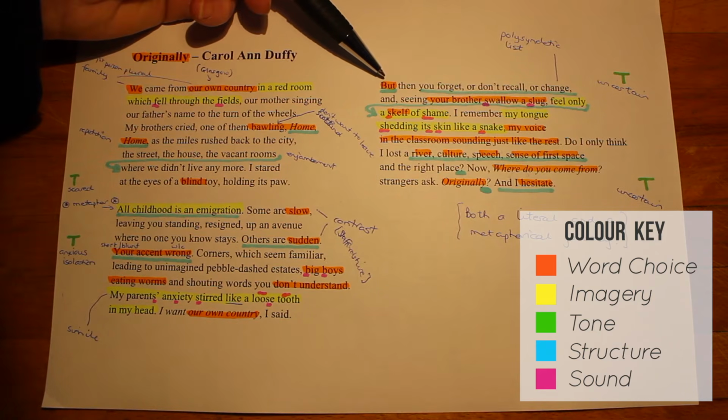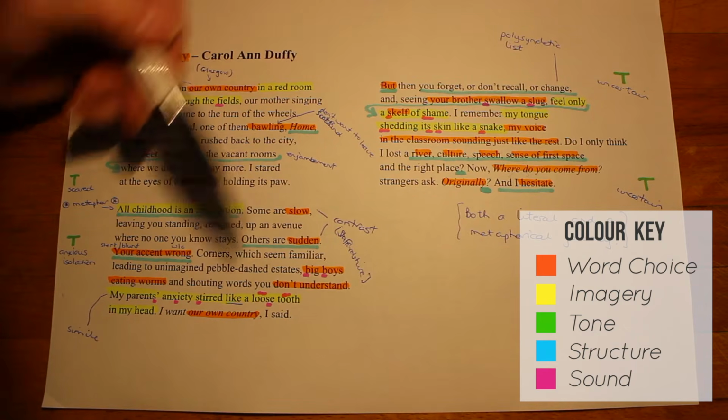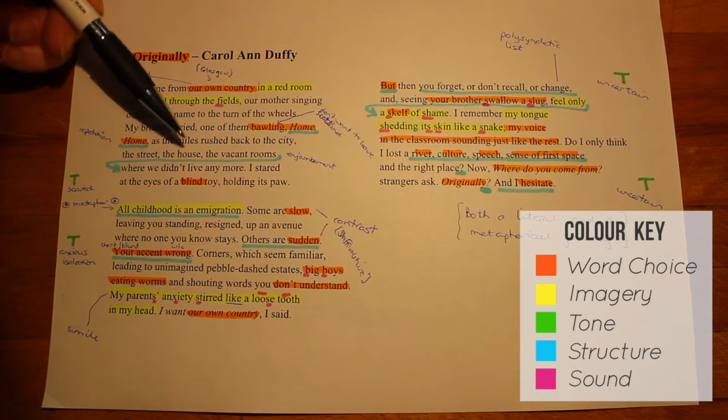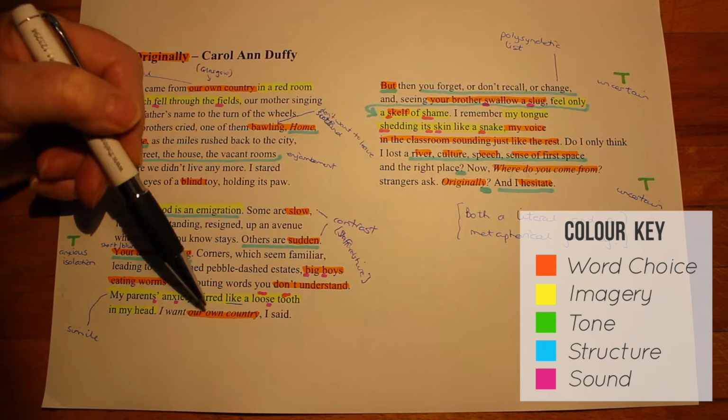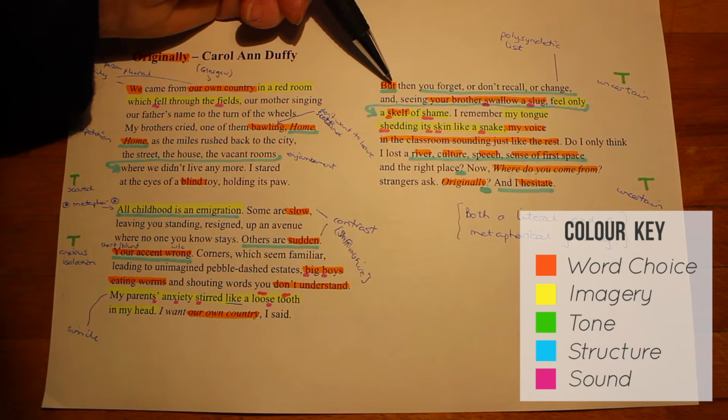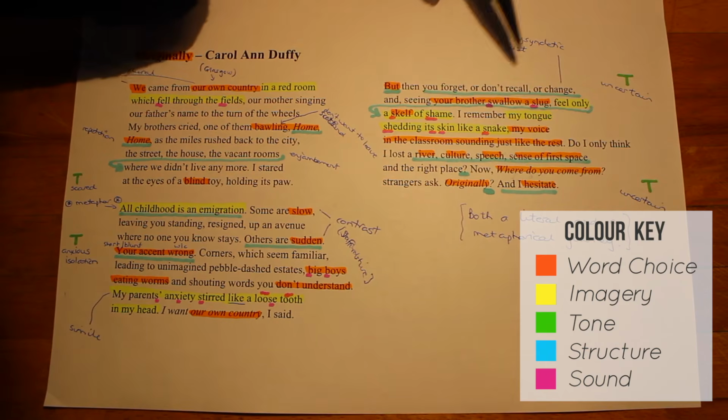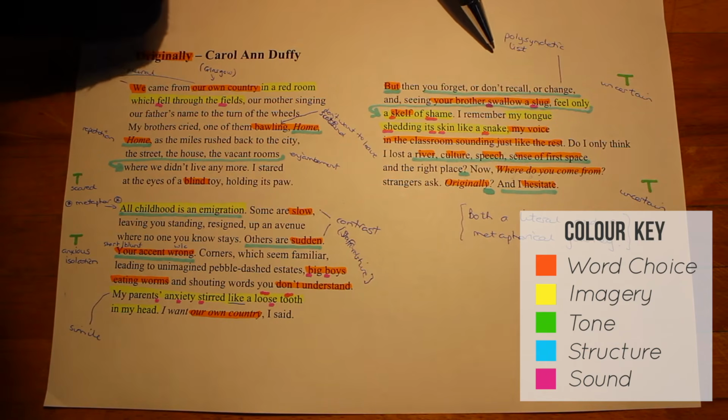And then moving on to the third and final stanza, this starts with the word "but", which signals a slight change in direction. Previously, in the other two stanzas, she's been very sure about where she came from originally. "Our own country, our own country." And then we learn that she forgets or doesn't recall or changes. And that polysyndetic list underlines her uncertainty. She's not so sure anymore.